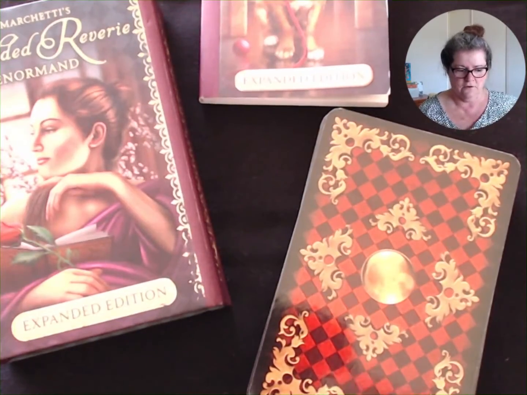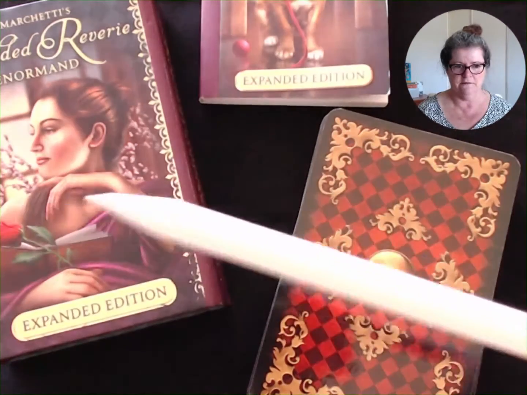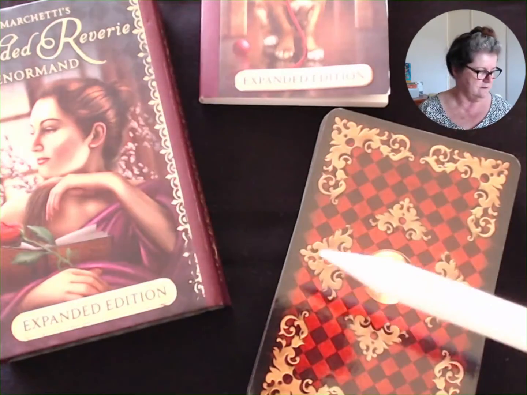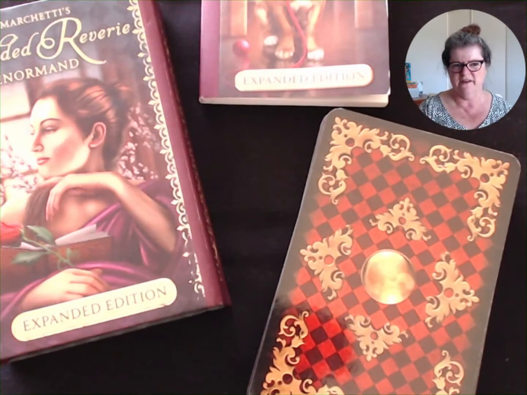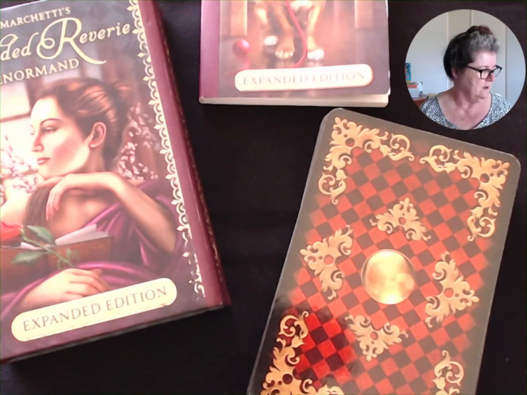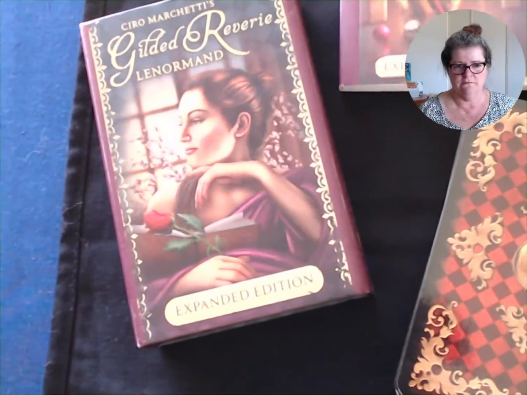Now, as you can see here, I've got the cards themselves. And I don't know how to do the zoom in and out with the camera, with the webcam. So I'm not sure of how to do that. No, I'm not going to do it live on this one. That one, I'll just move it.